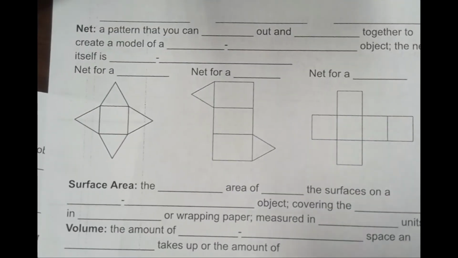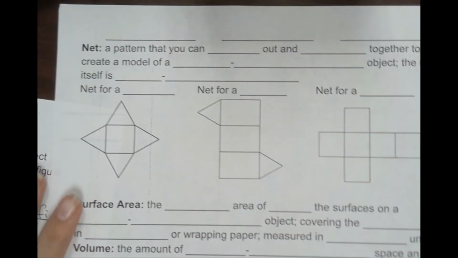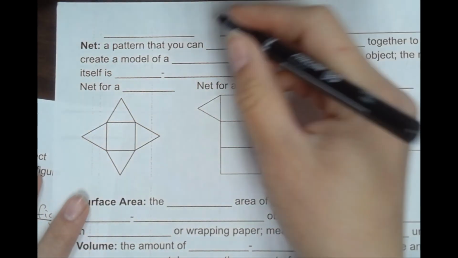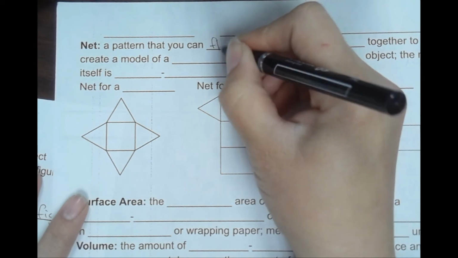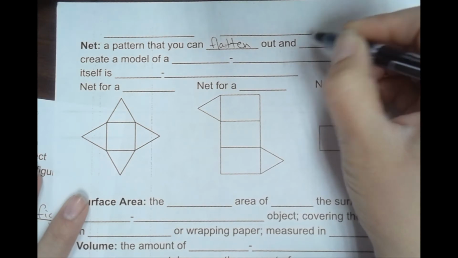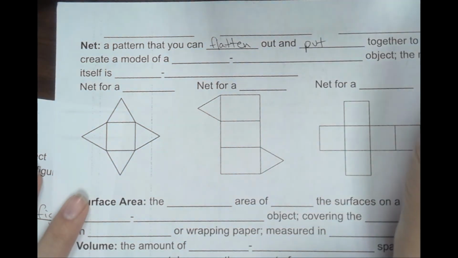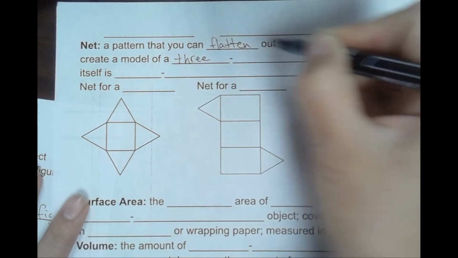All right, the last definition is a net. A net is a pattern that you can cut out and put together to create a model of a three-dimensional figure.